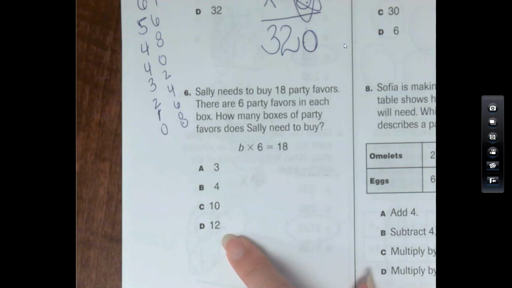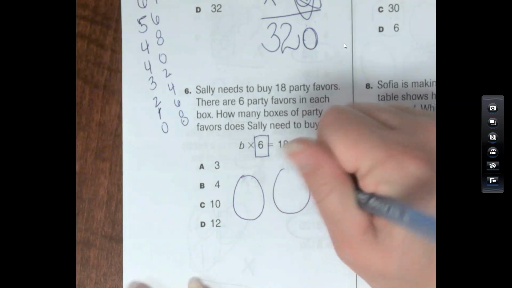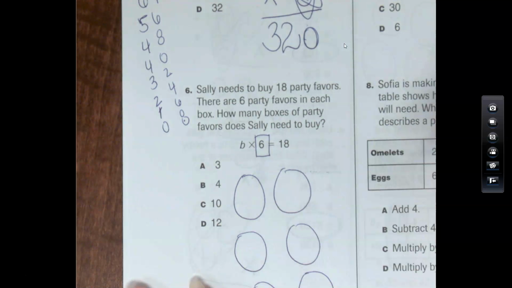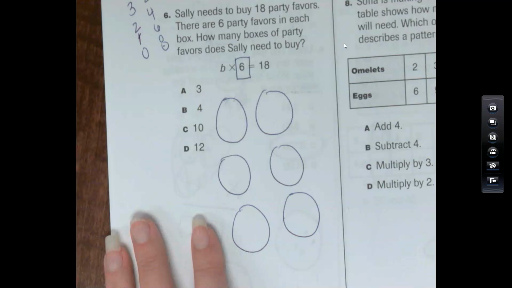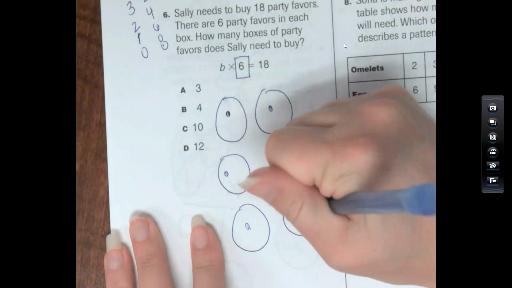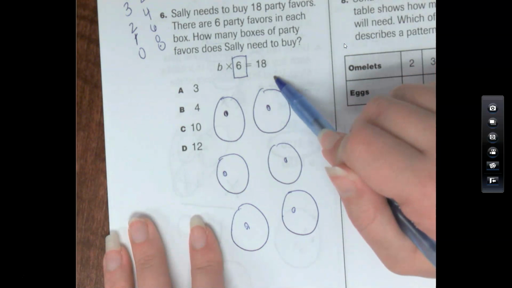Now, if you do not know, you will need to draw 6 groups. 1, 2, 3, 4, 5, 6. And you will need to count to 18. Continue to do that until you get to 18. Pause the video now until you are done.